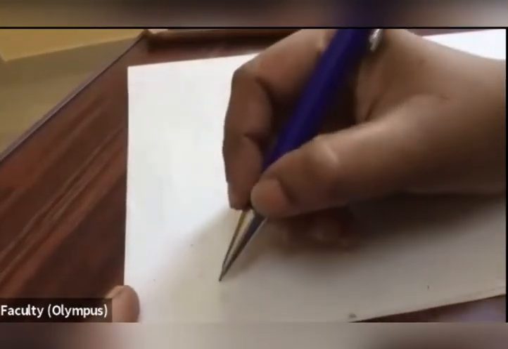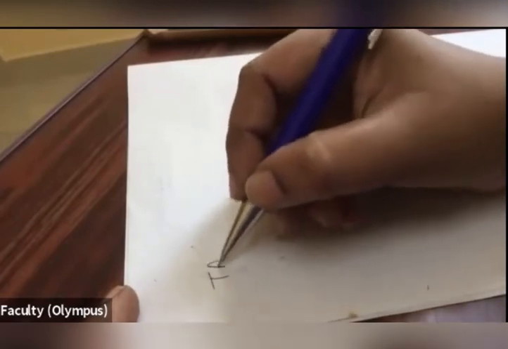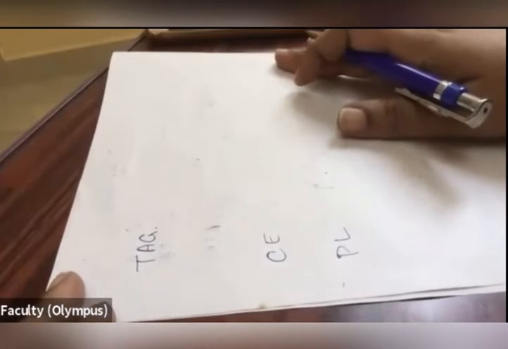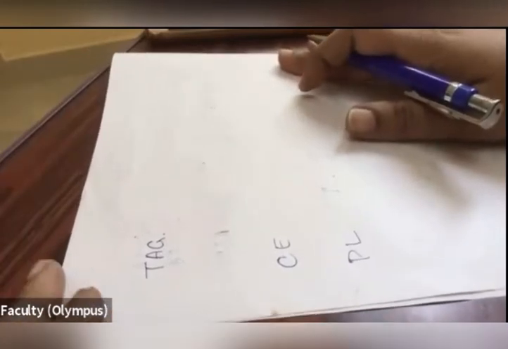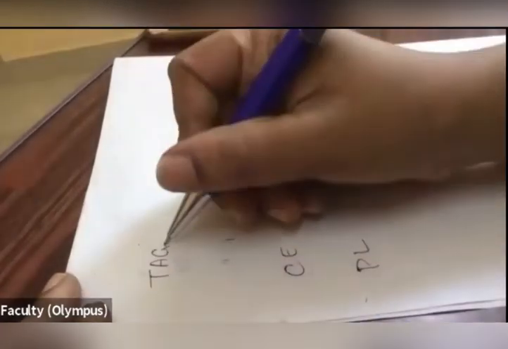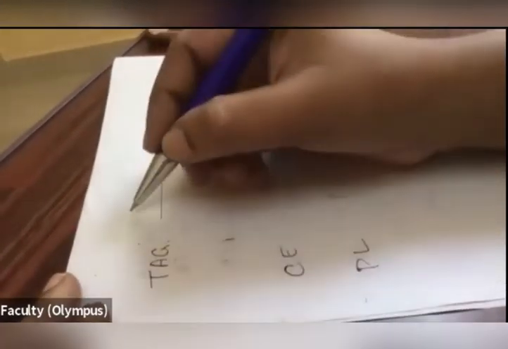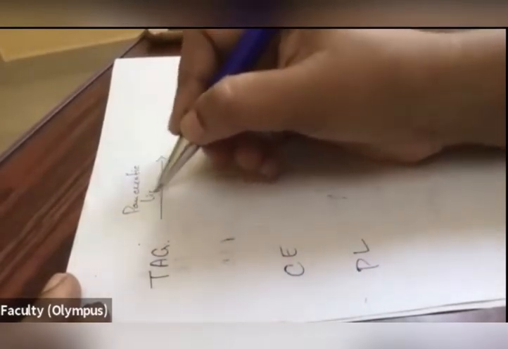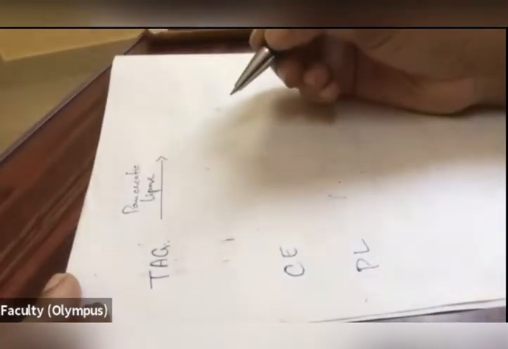So first, what are the dietary lipids? We have triacylglycerol, cholesterol esters, and phospholipids. After emulsification, these lipids will be acted upon by the enzymes from pancreatic secretion. Triacylglycerol is acted upon by pancreatic lipase.